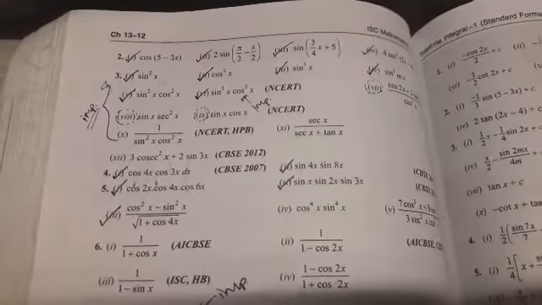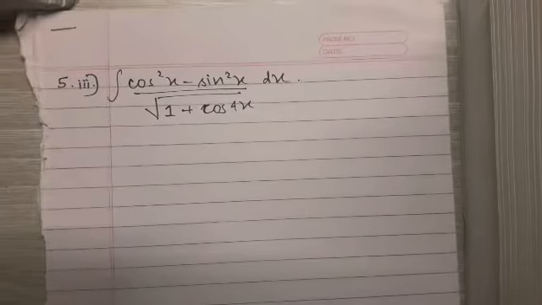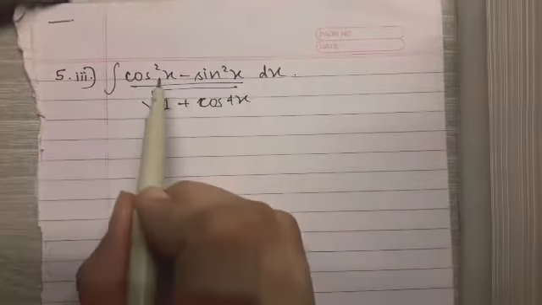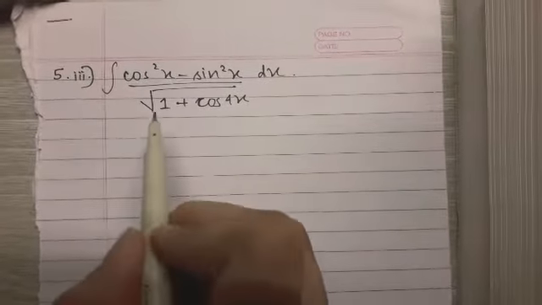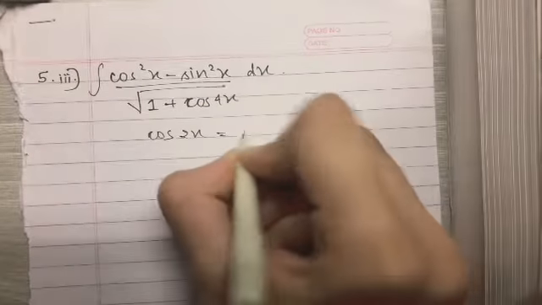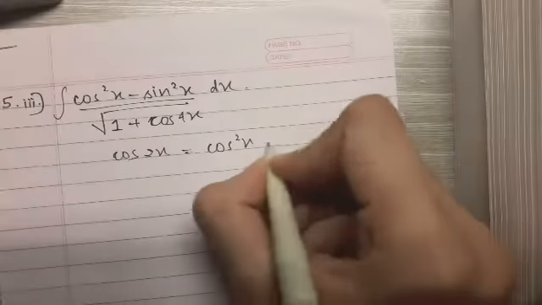So let's begin. Okay guys, the third sub-question of question number 5 is integral of cos square x minus sine square x upon root of 1 plus cos 4x dx. So we know that this is cos 2x, because the way to find cos 2x is cos square x minus sine square x.